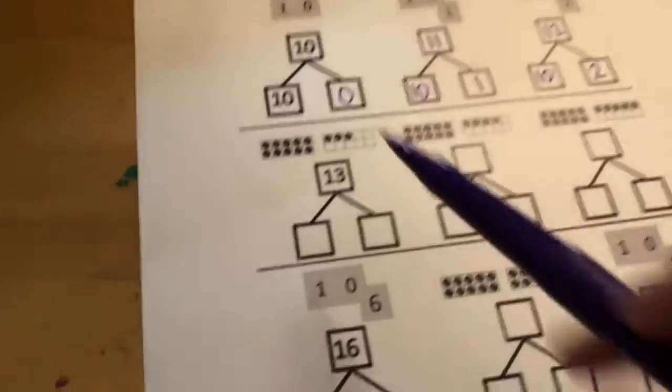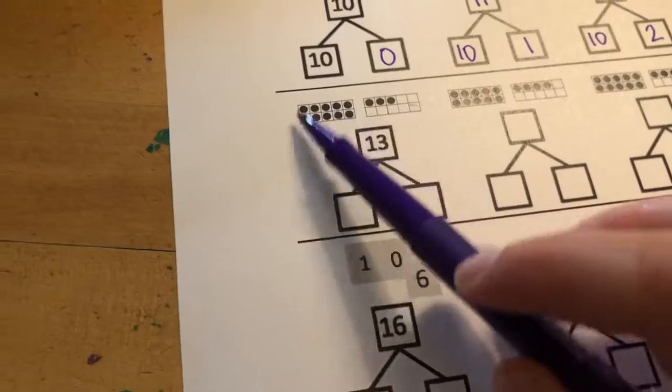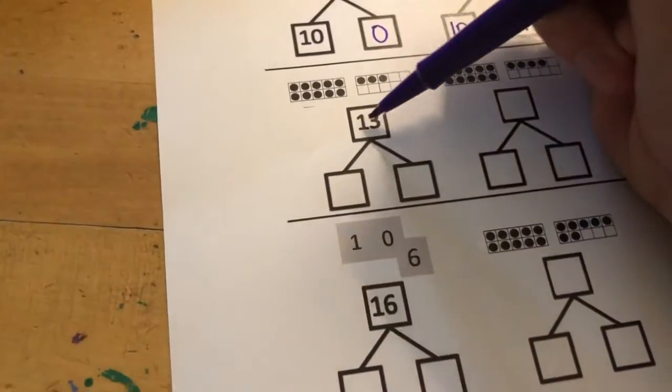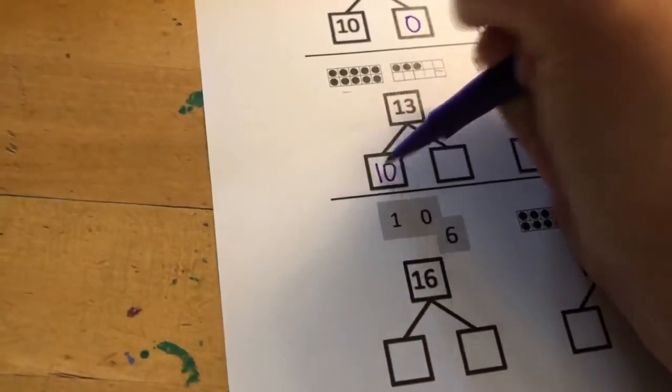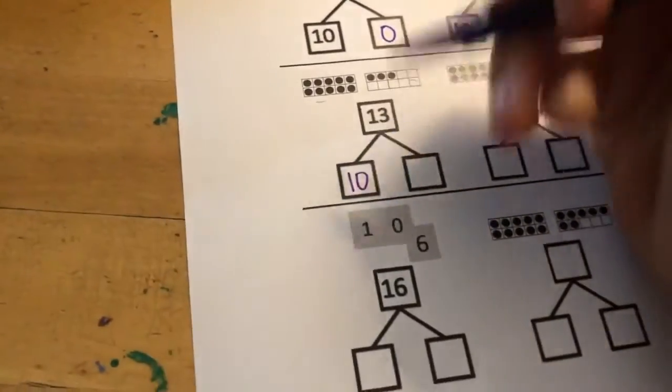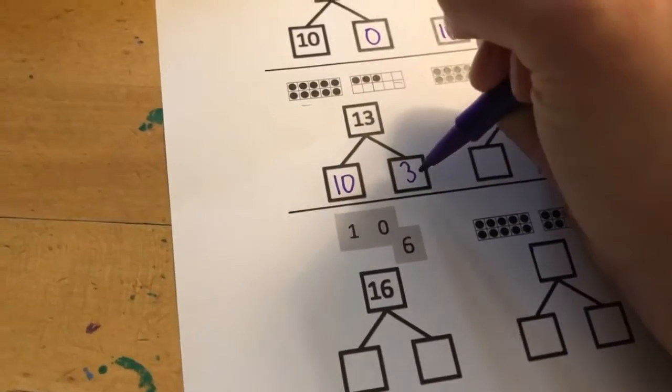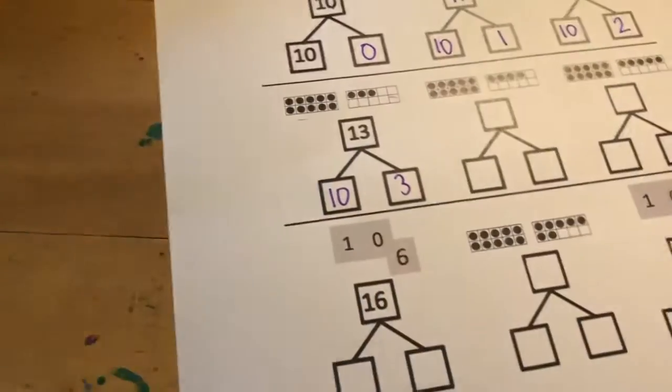Okay, here instead of cards, we can look at our 10 frame. So we know there's 10 dots there. So that's 10 and then 3 ones. We see the 13 there already. And based on the picture, we can see that it's broken up into 10 and then 3 ones. So a 10 and 3 make up 13.